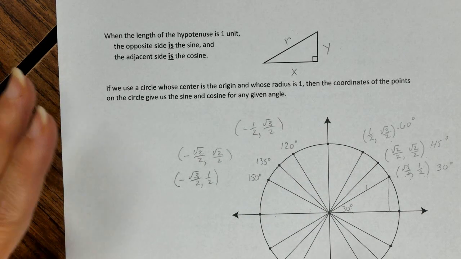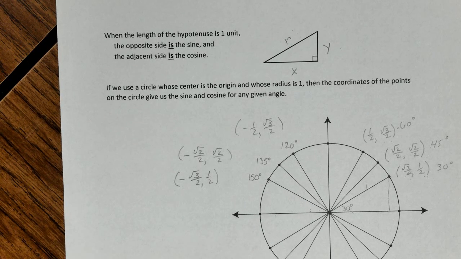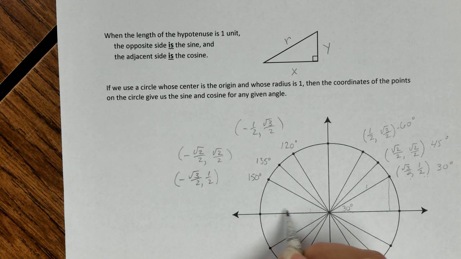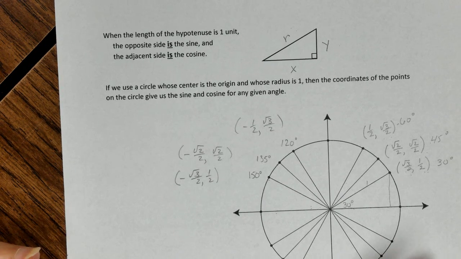And we could keep going around. I think you hopefully see the pattern. We already talked about all students take calculus. Tangent is positive here, sine and cosine are both negative. The x-coordinate's negative. The y-coordinate's negative. So everything kind of comes together.